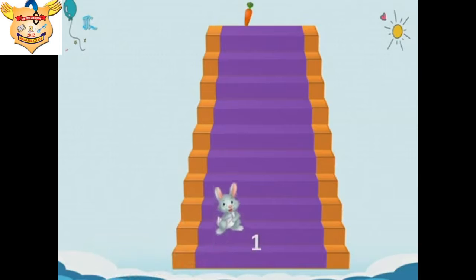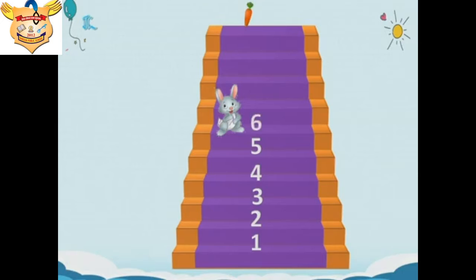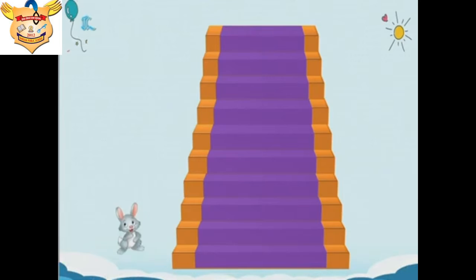1, 2, 3, 4, 5, 6, 7, 8, 9, 10. Rabbit got the carrot. Wow!